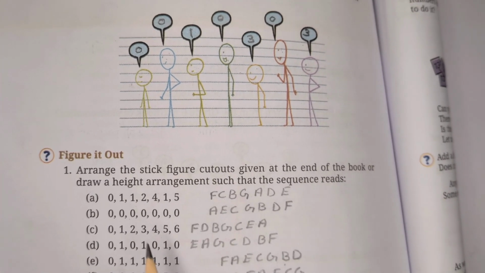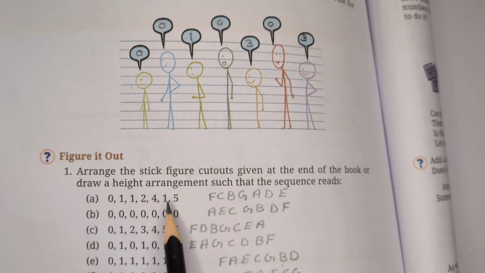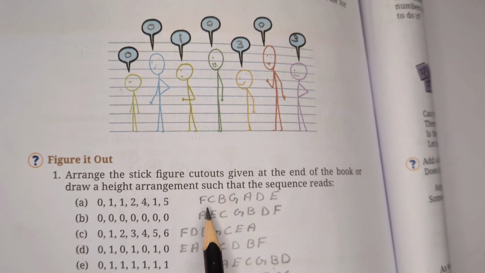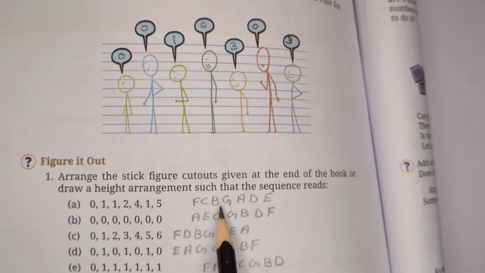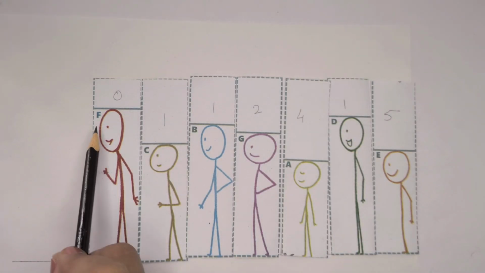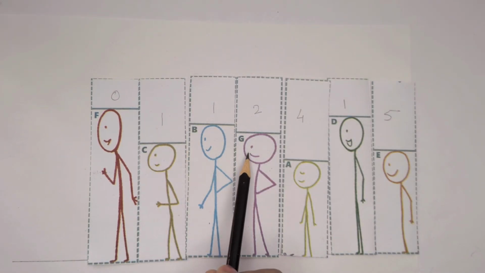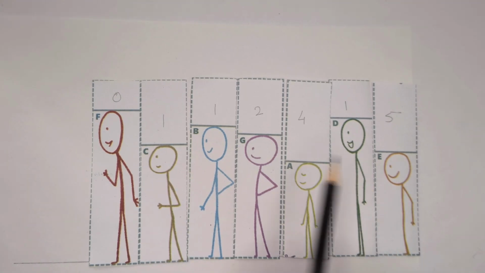Here, to get the sequence 0, 1, 1, 2, 4, 1, 5, we have to arrange the cutouts in the order F, C, B, G, A, D, E. Look at here: F, C, B, G, A, D, E. If we arrange like this, we can see the sequence.